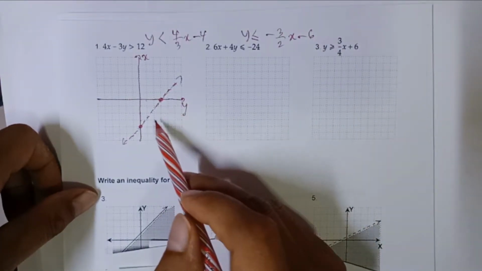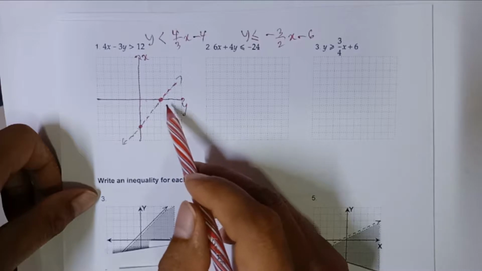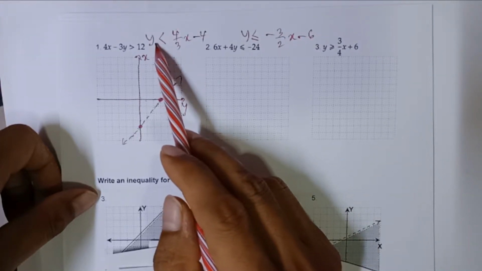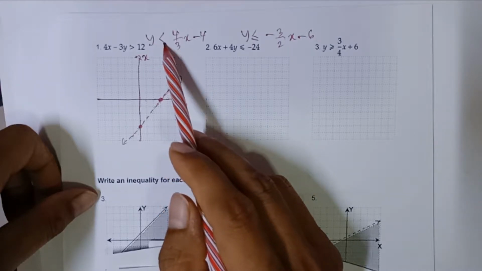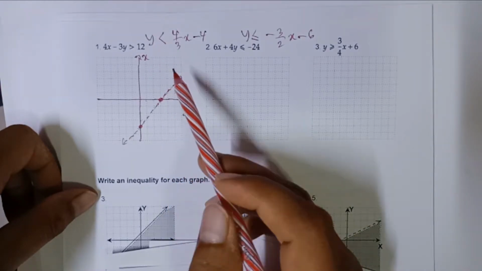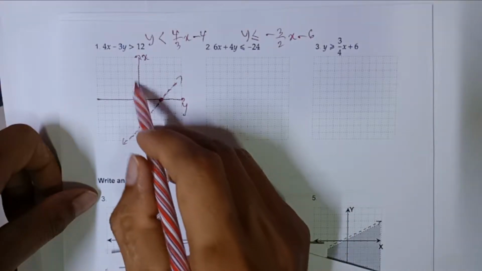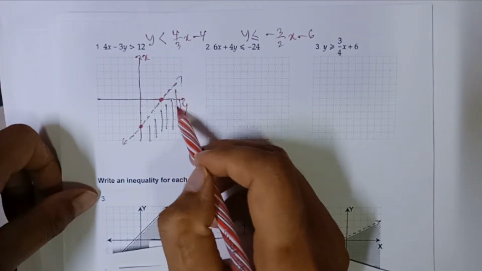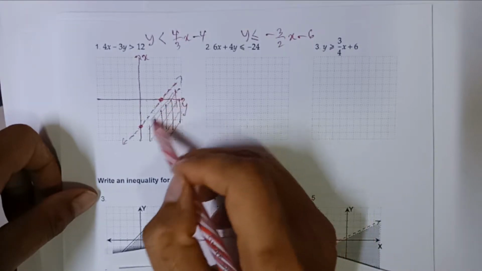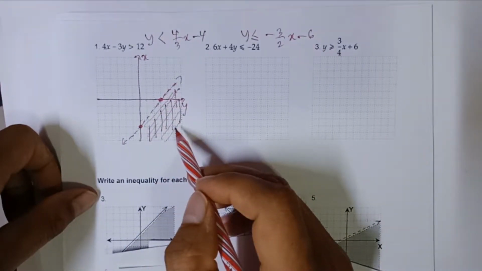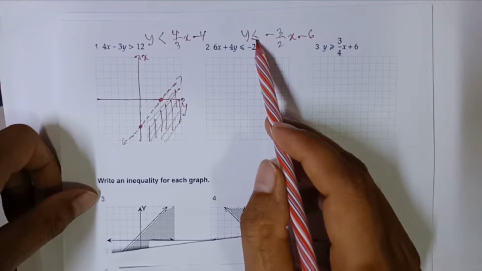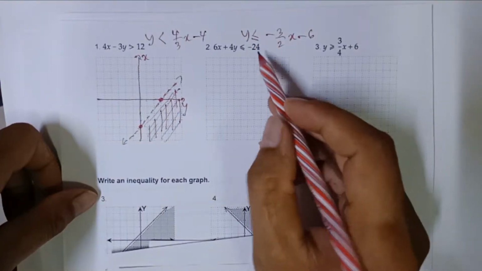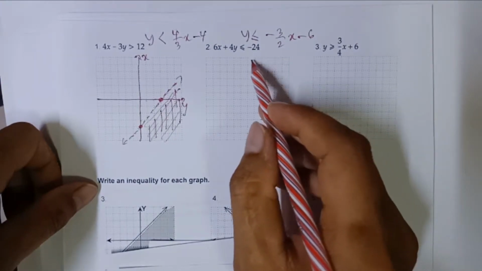So once you've graphed this line, you do the shading. Since it's y less than, it means that you shade below the line. This direction is above, this is below, so this is the section of our answer. You shade below the line. And this one, obviously, you also shade below the line. Alright, let's draw this one also.